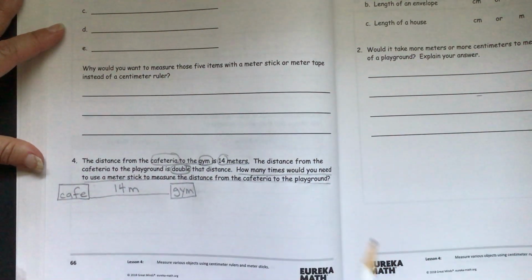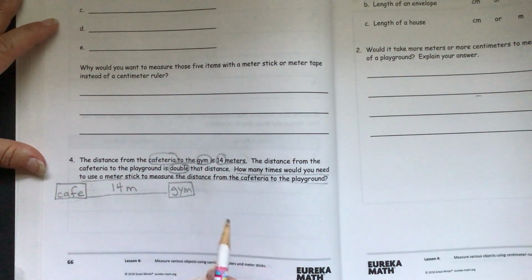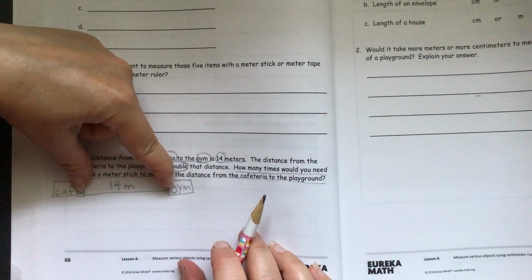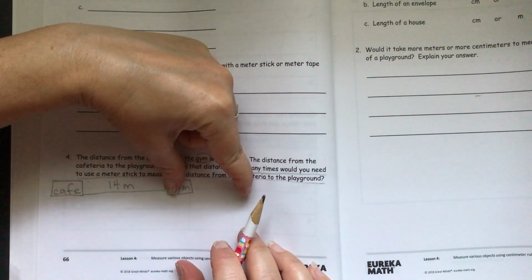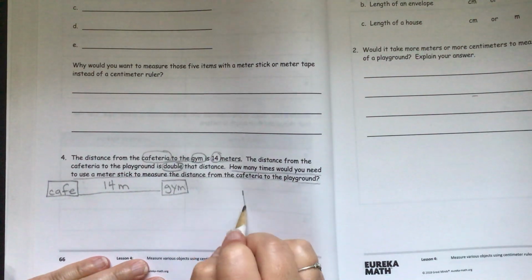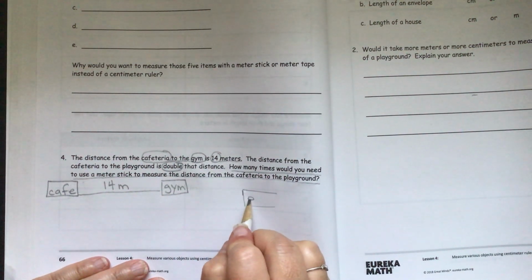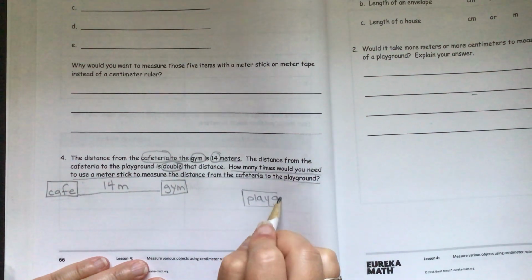Okay, so we'll start at our cafeteria again. Now it said double, so it's going to be 2 of the 14s, right? We have 14 here and 14 here. So our playground would be about here. I will write playground.